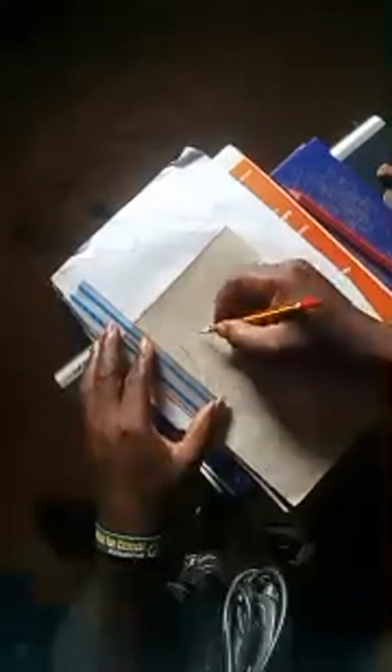Our eye is going to start from this point to this point. So already we have a rectangle there from both sides.